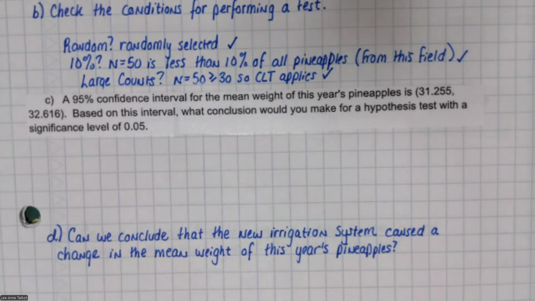And I've told you a lot of times that confidence intervals do the same thing for you, but then they give you an added piece of information, which is a plausible range of values. So the do step in this case is a confidence interval instead, but they gave it to you.